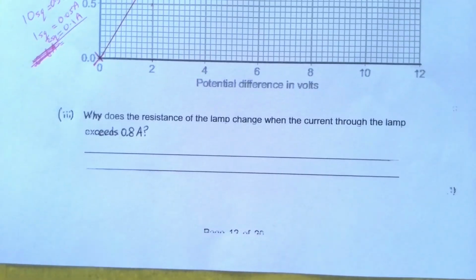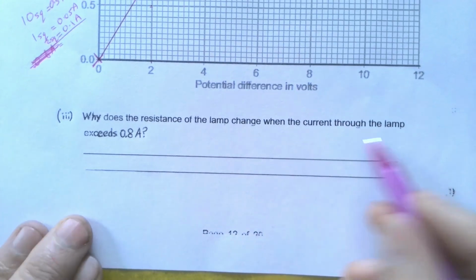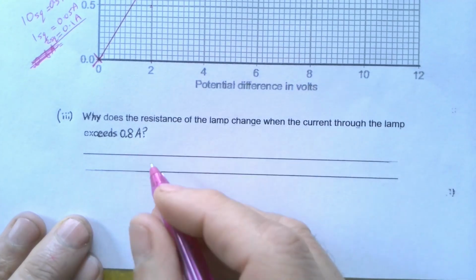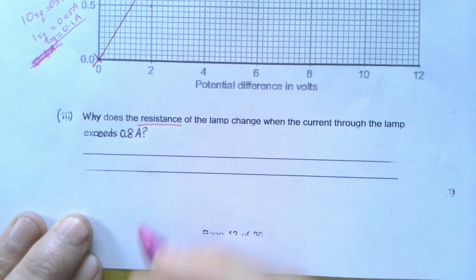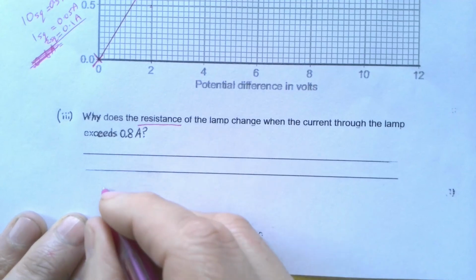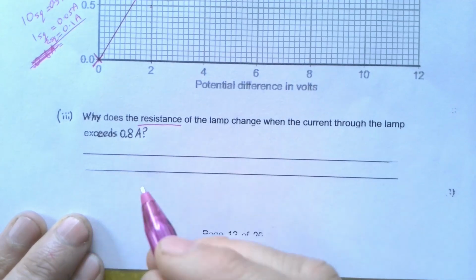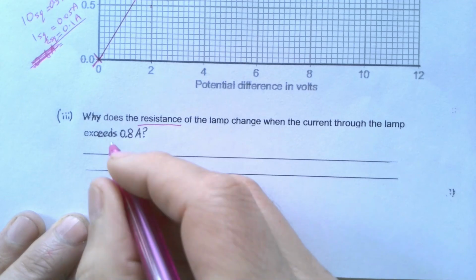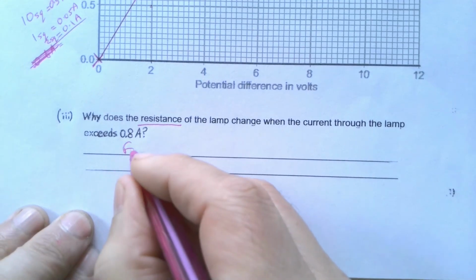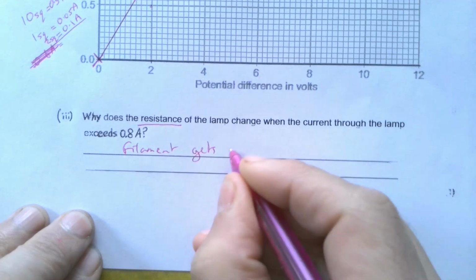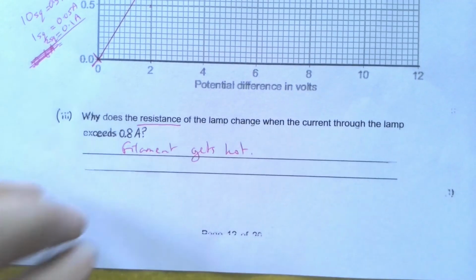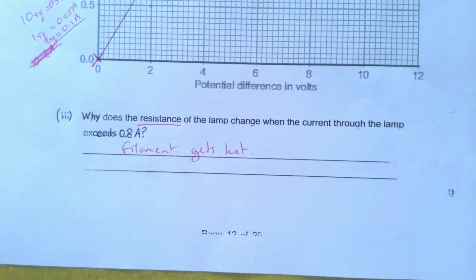Why does the resistance of the lamp change when the current through the lamp exceeds 0.8 amps? Well, the reason resistance changes is because of the effect of heat. Resistance is only constant when the temperature is the same. So the filament gets hot, which means the ions inside vibrate more quickly, which means they get in the way of the electrons and the charge trying to move.